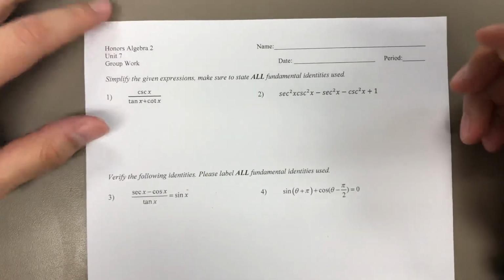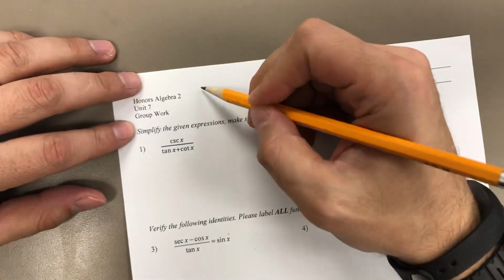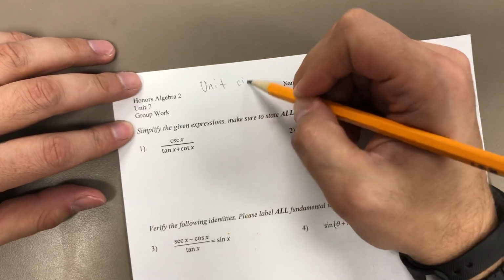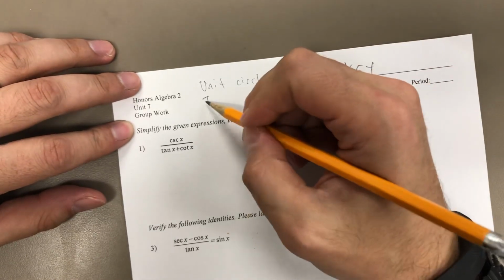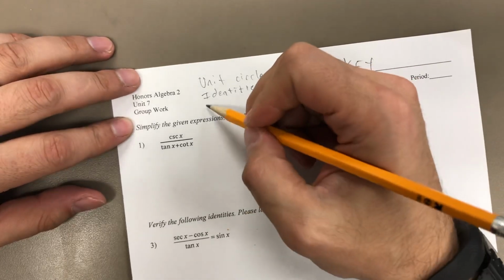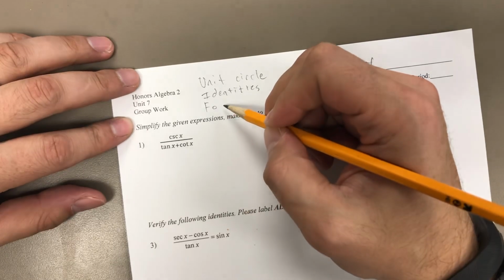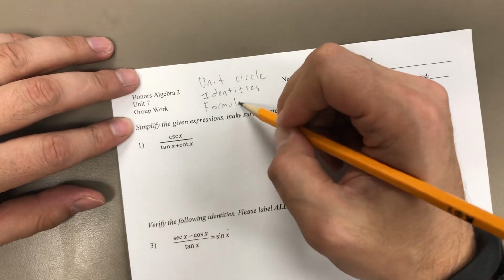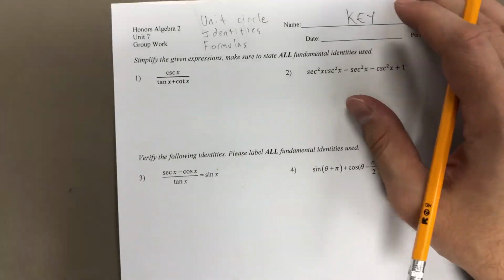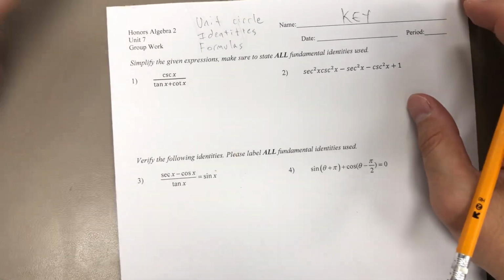All right, so this is going to require you to have knowledge of your unit circle, the identities, and also the half angle, double angle, and sum and difference formulas. So if you don't have those memorized, then at least have them next to you so you can reference those whenever I call back to them.